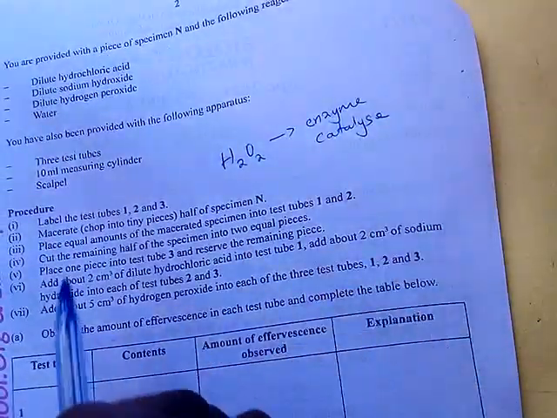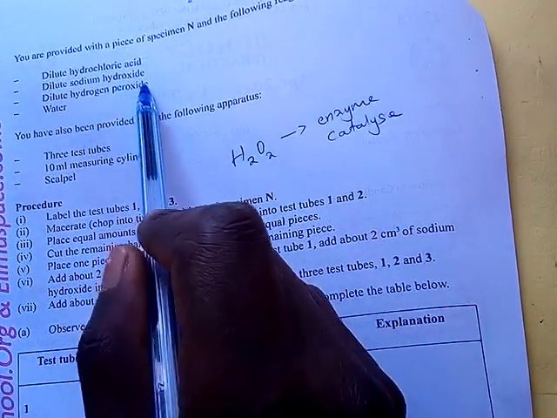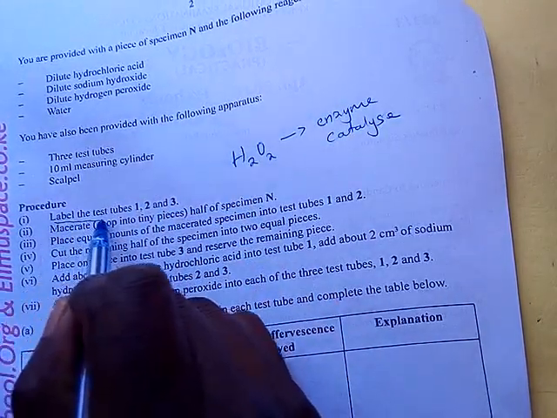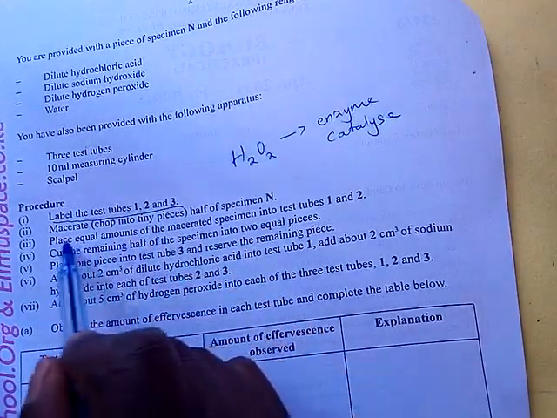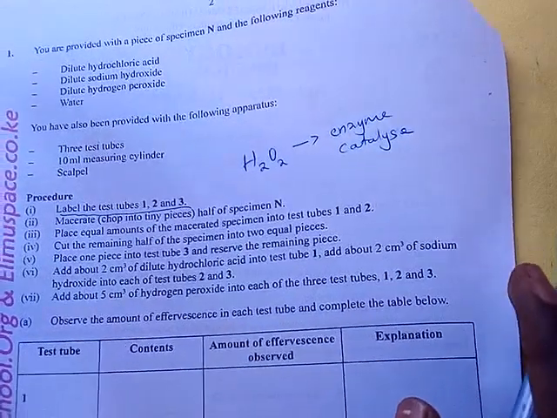Now let's start the procedure again. You are provided with these reagents. When you have labeled the test tubes, to macerate is to cut into small pieces.